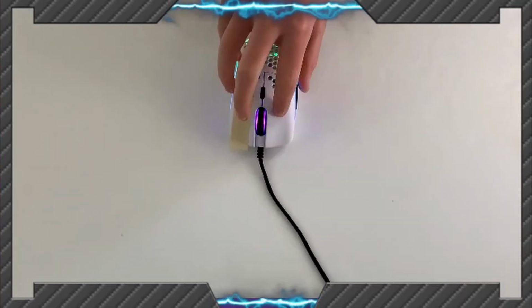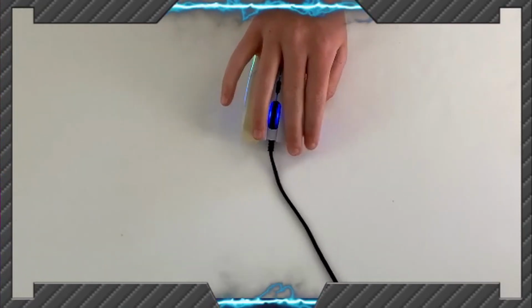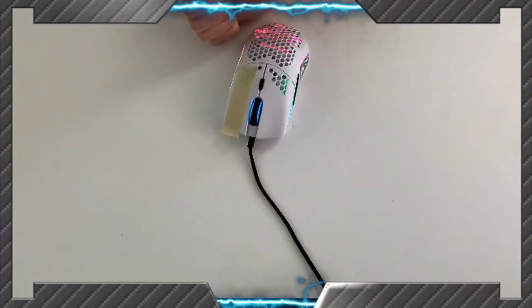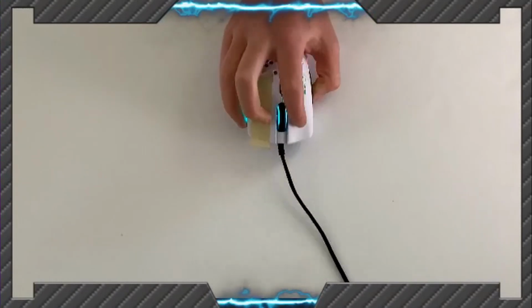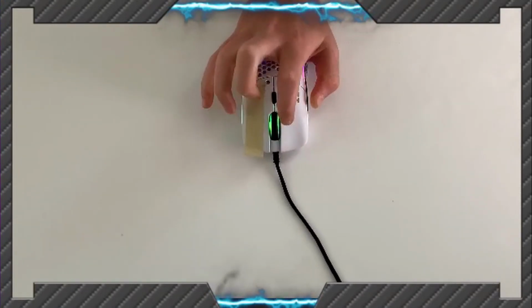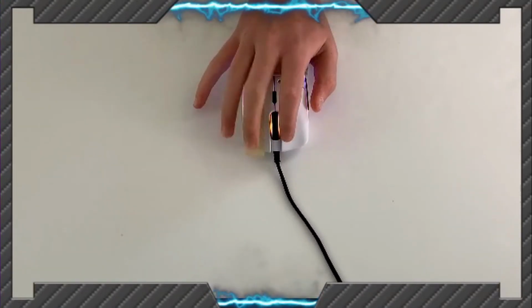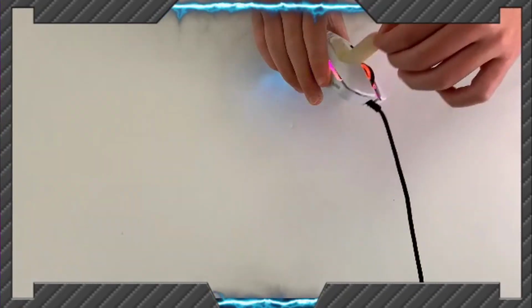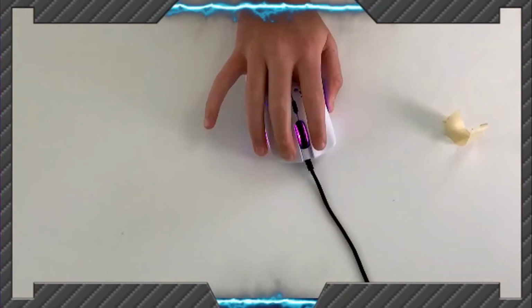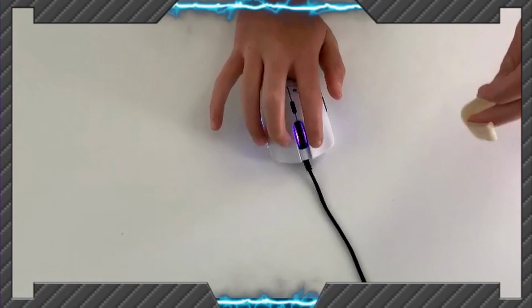So next you're going to want to decide your surface. You can either just drag click on the surface of your mouse or use tape. For me, I tend to use tape on the Model O for consistency and more CPS, although I can drag click without it. As you can see, I just like to use it for more CPS and consistency.